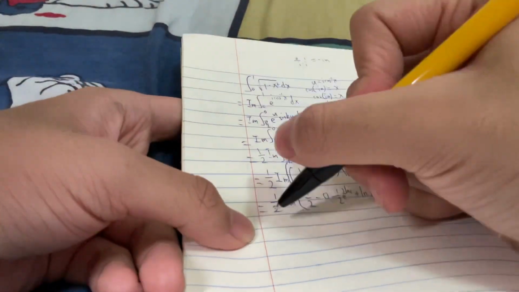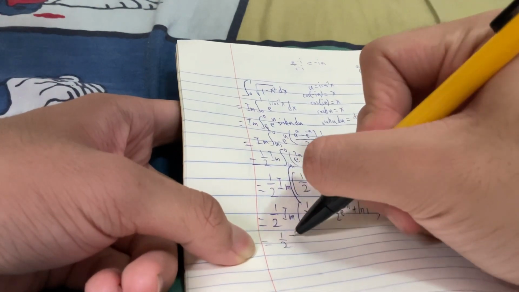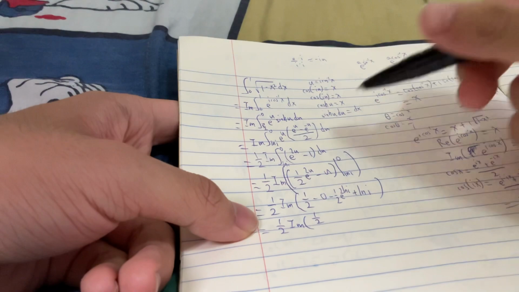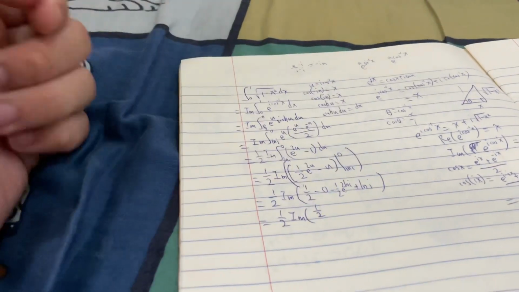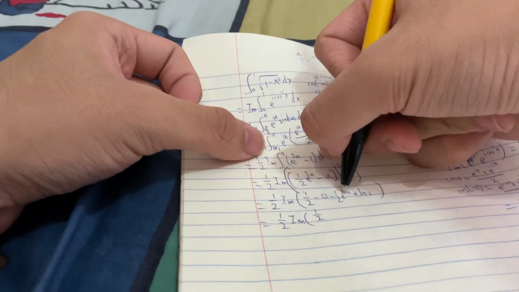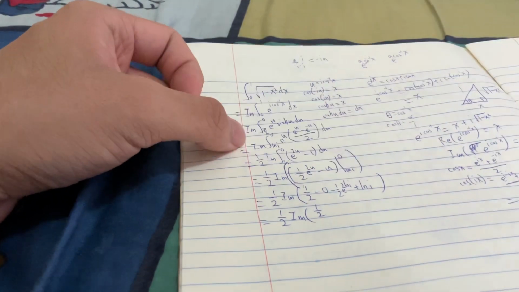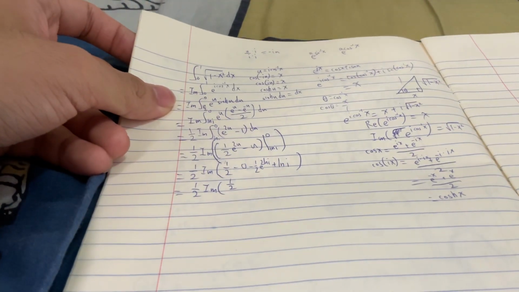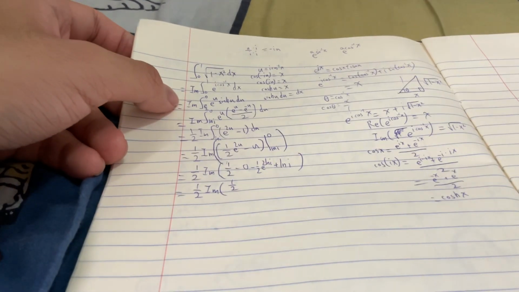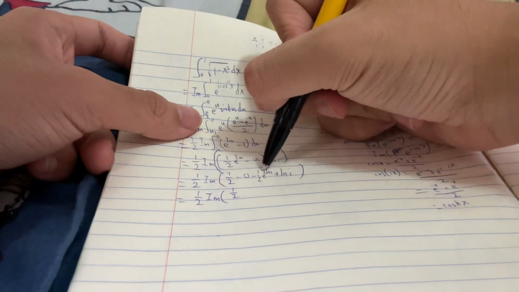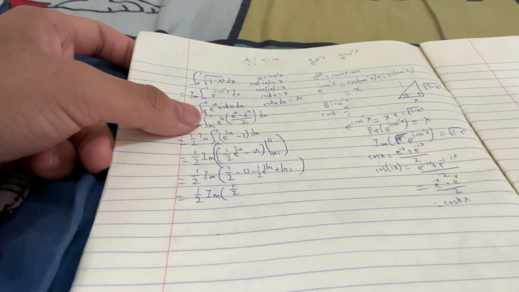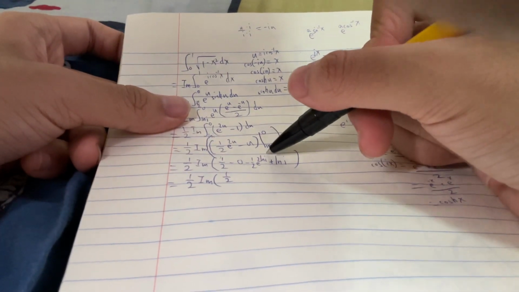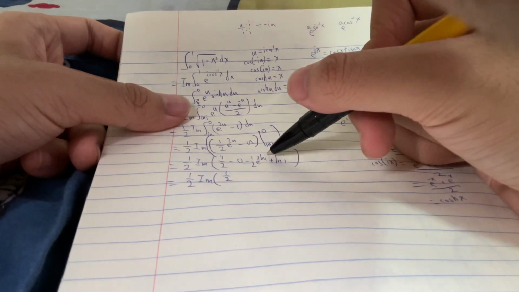So overall, you get 1/2 times Im of 1/2. The 0 doesn't matter. Here's the deal. You can put the 2 inside the Ln because of the power property, right? The Ln properties. So put the 2 inside. That e and Ln cancel each other out. So you pretty much just get i squared. i squared is what?